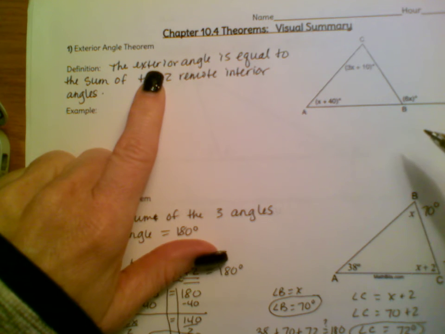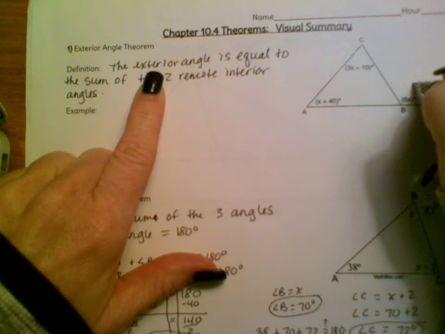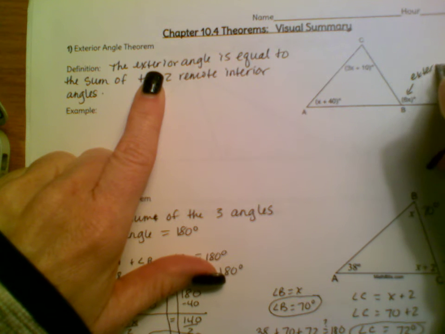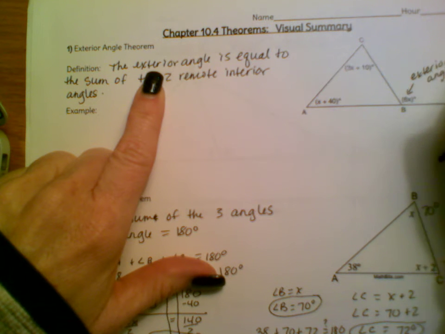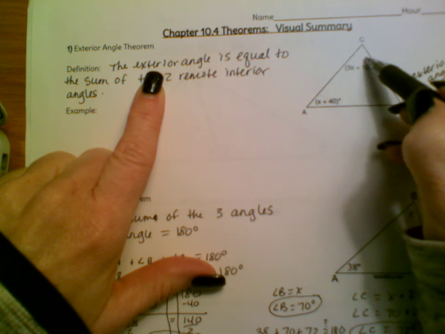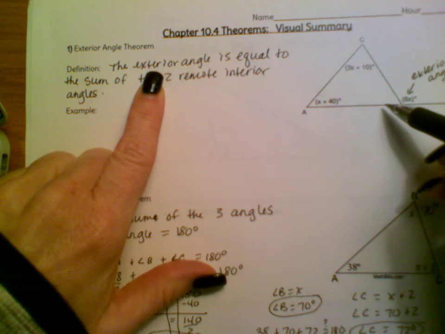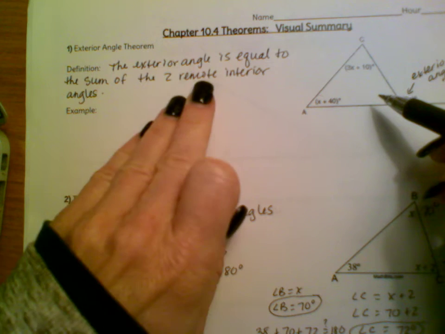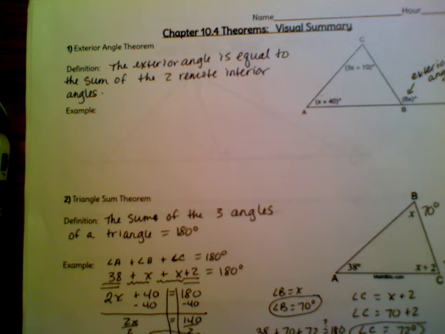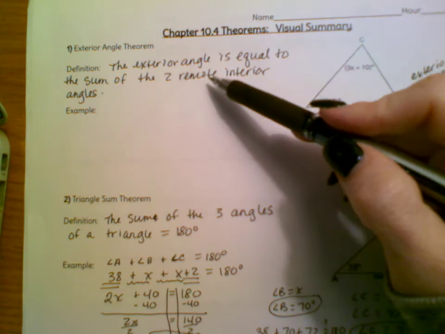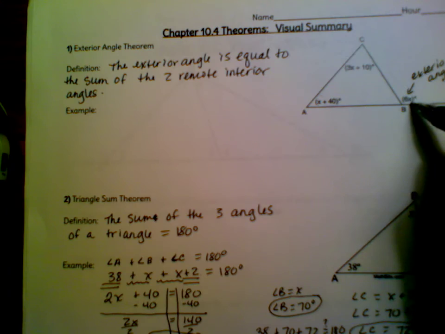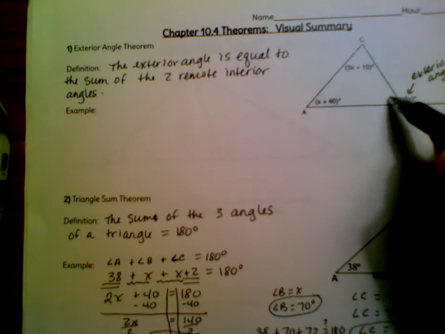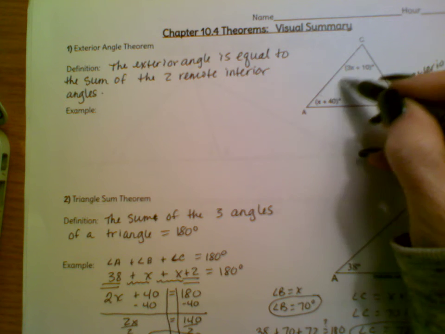Exterior means it's on the outside of the triangle. Okay, so this is my exterior angle. This and this and this are all interior angles. They're inside the triangle. But I need the two that are remote. So think about remote. Remote means far away. If you're on a remote island, you're on a far away island. So I want the two interior angles that are far away from this. Well, this one's right next door. So that makes these two the remote.